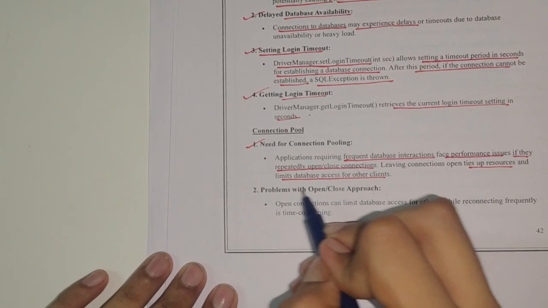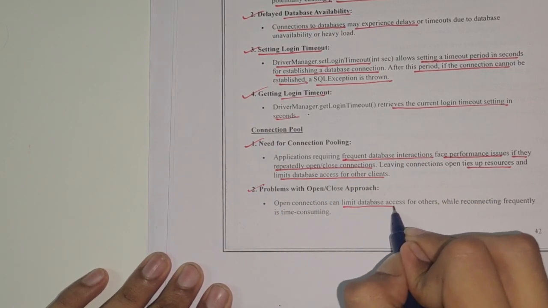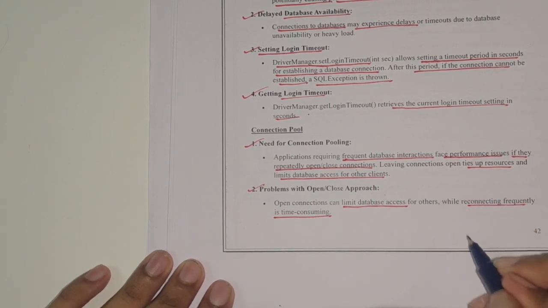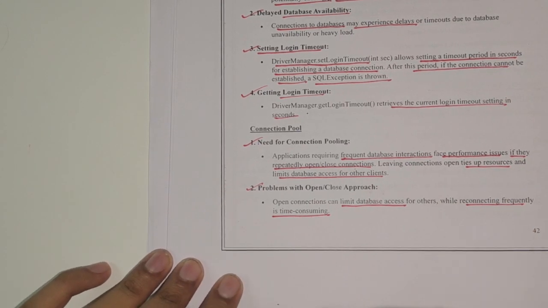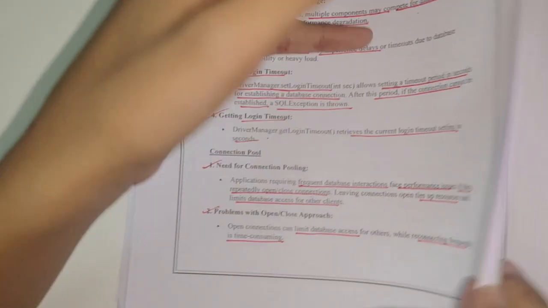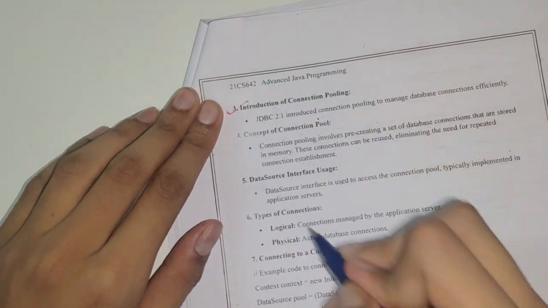So the problems with the open and close approach are that open connections can limit database access for others, while reconnecting frequently is also time consuming, because once you close a connection, establishing a connection again and again one after the other is too time consuming. Introduction to connection pooling, already it's done.